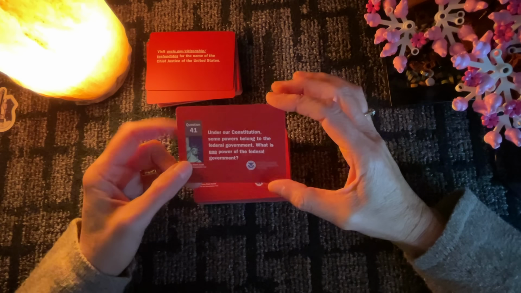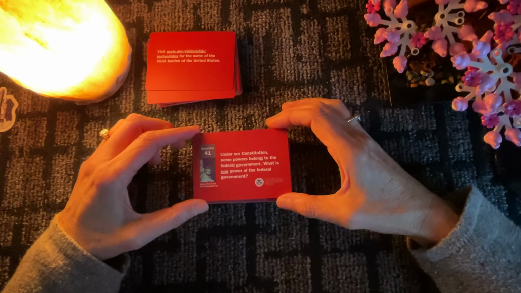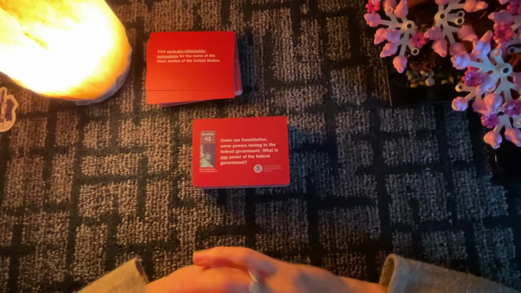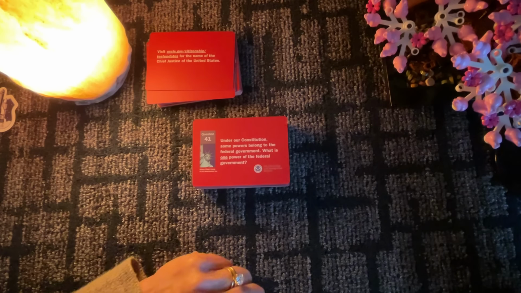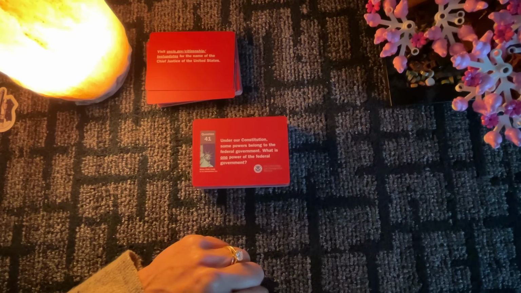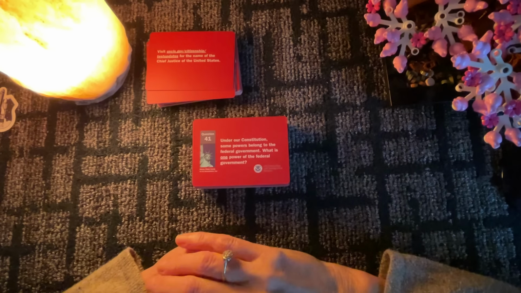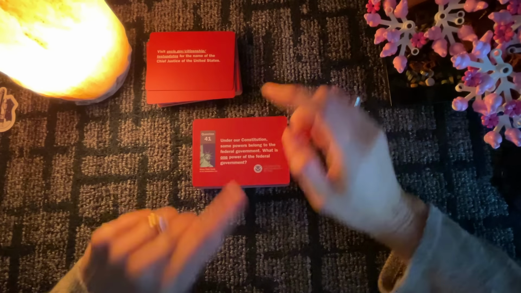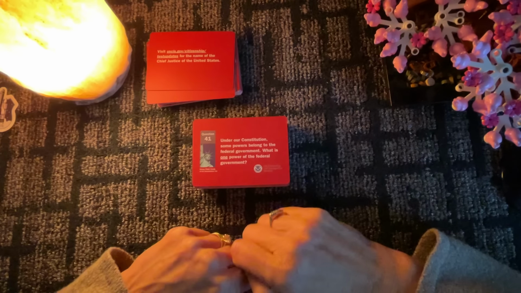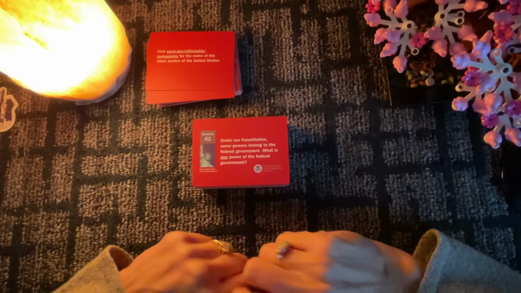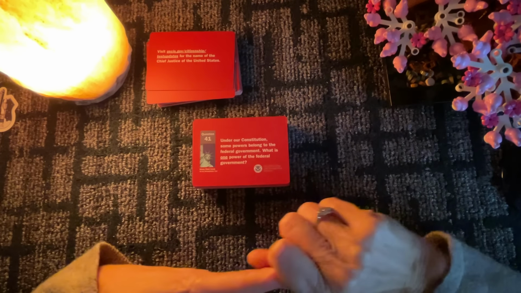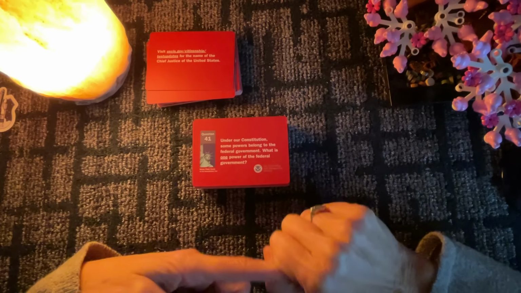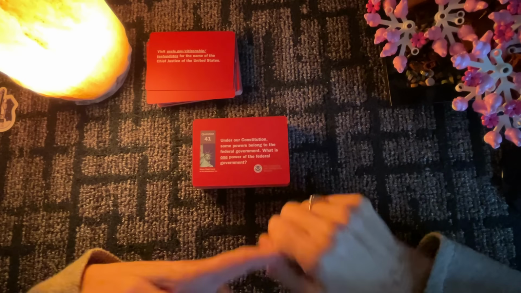Under our Constitution, some powers belong to the federal government. What is one power of the federal government? What? Under our Constitution, some powers belong to the federal government. What is one? Okay, I misread that. I was like, what is one of these powers that belongs to the federal government? Well, to wage war. That's one, for sure. Well, one is war.